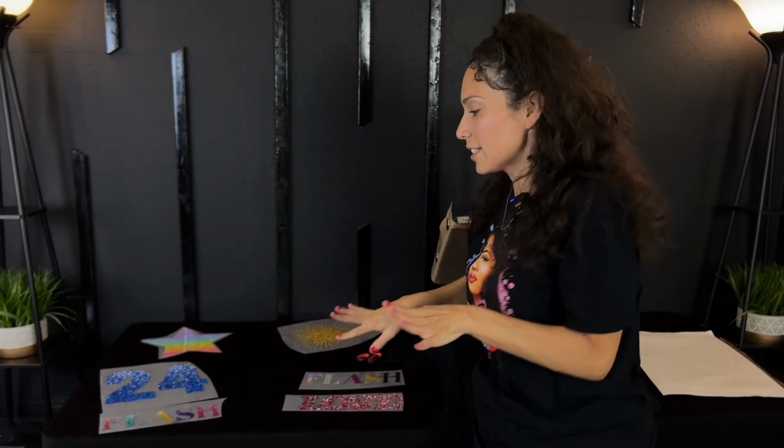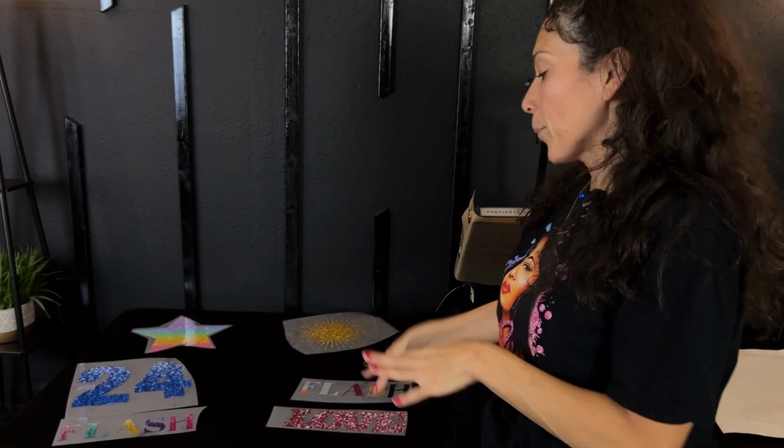As you see on the front page of our website, we have downloadable glitter packs and sequin packs. Let's go ahead and take a look at some of the samples we did print out.